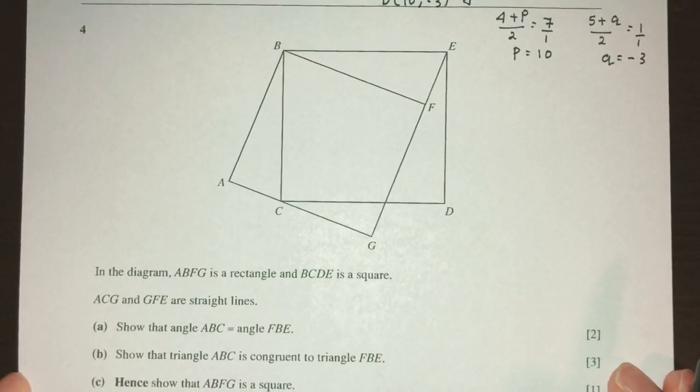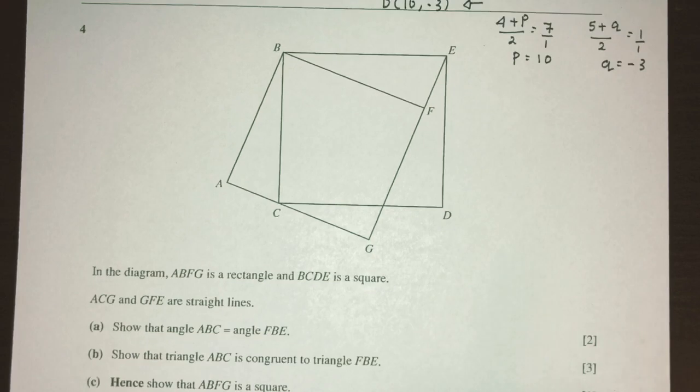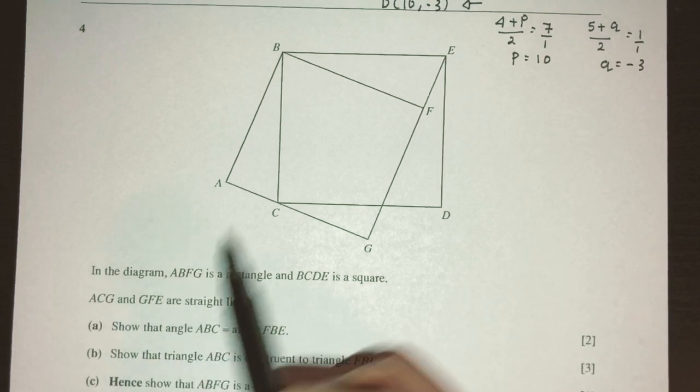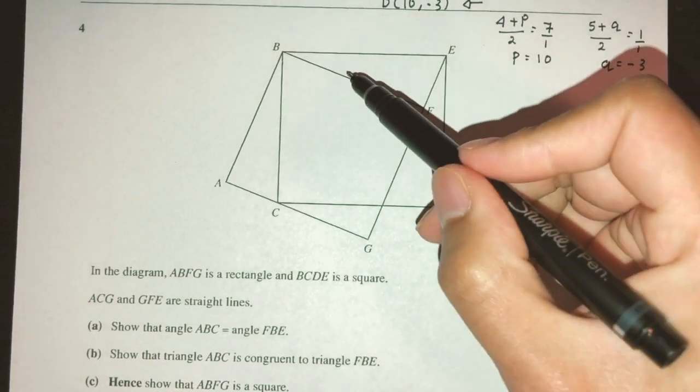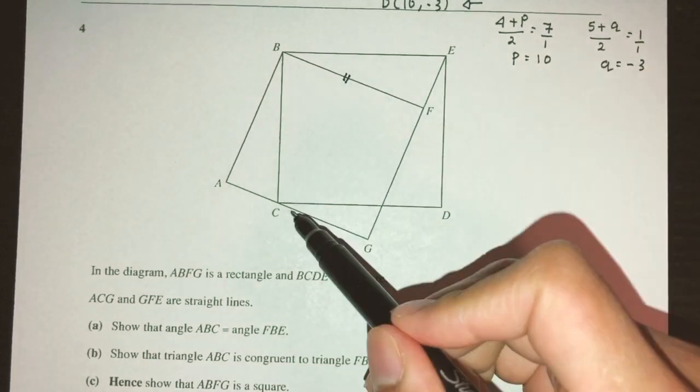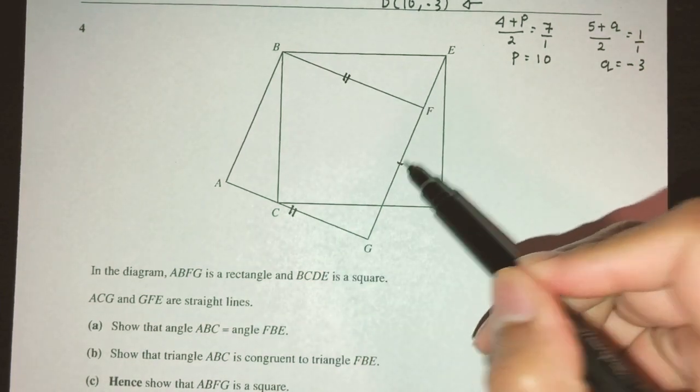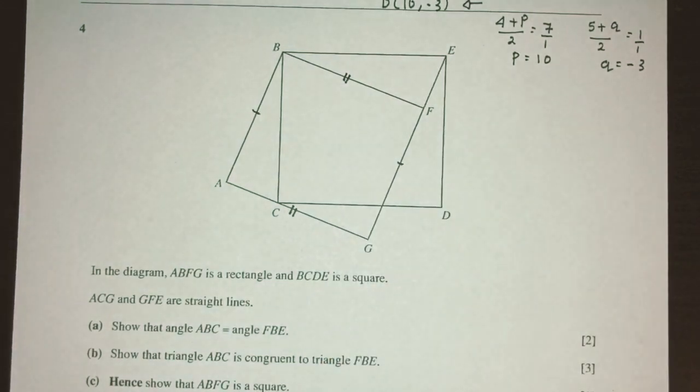Let's move on to question number 4. So here we have what? In the diagram we have ABFG is a rectangle. So let me use different colors here. Rectangle, we have ABFG. So for rectangle, we know that the two sides are the same, right? So we know that this side is the same as this side, and this side is the same as this side for rectangles, right?